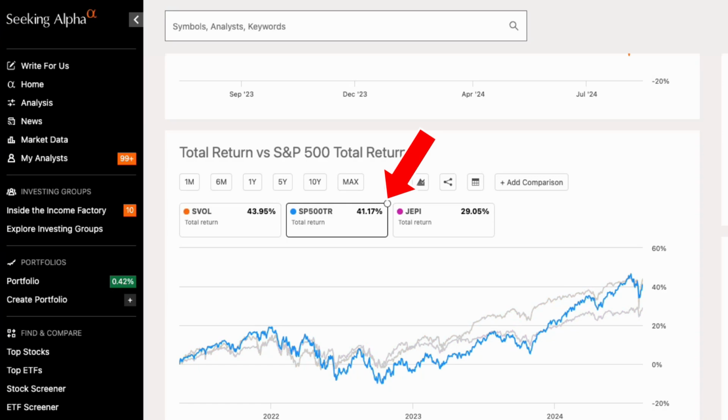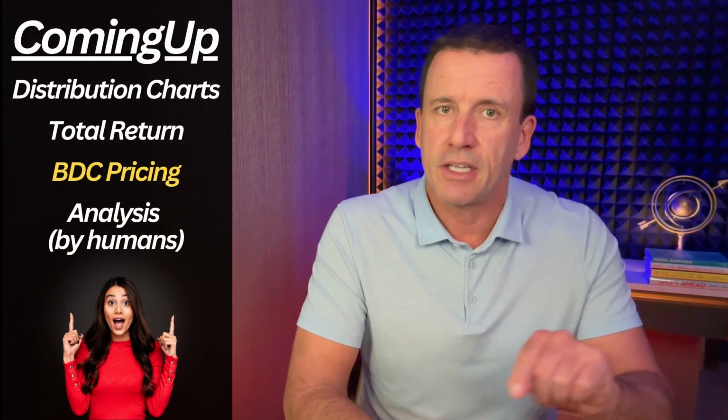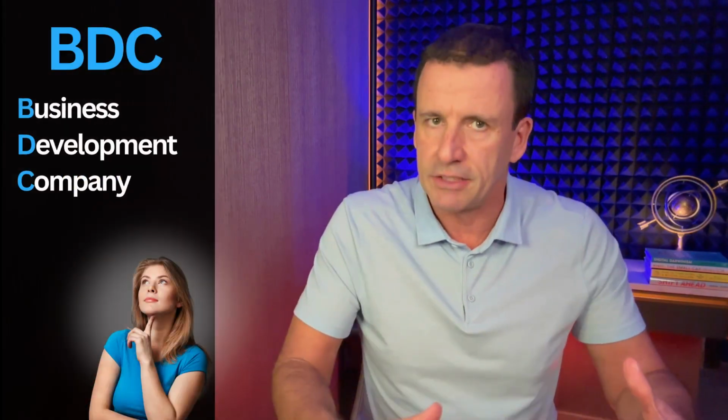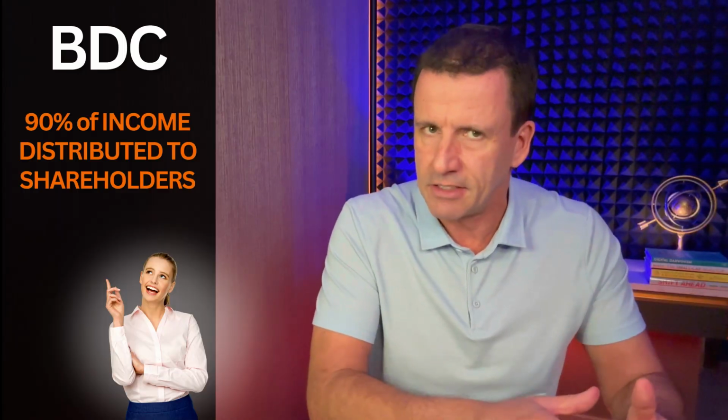We can see that during the 2022 bear market, JEPI was actually ahead. Feature number 3 lets me see which BDC is cheaper than another BDC relative to its assets. I don't use this one as much, so I'll show this one quickly. By the way, a BDC is a private lender.